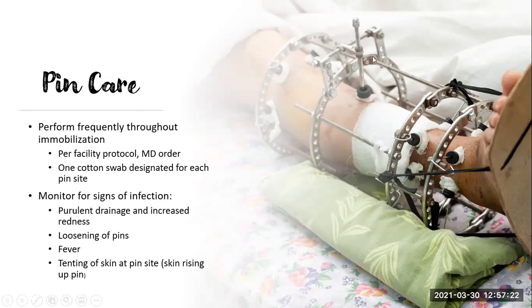If a patient has an external fixator, or if they're in skeletal traction, the main thing we are concerned about is infection on top of alignment. So alignment, first and foremost, we need to align and immobilize that bone and then prevent infection. Pin care is usually performed every shift and at least twice a day. And you are cleansing and drying the pins, keeping them clean and dry.